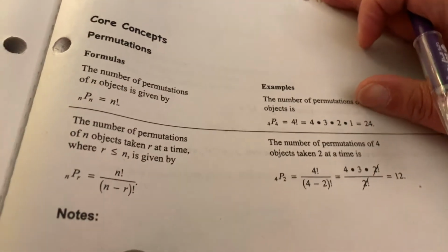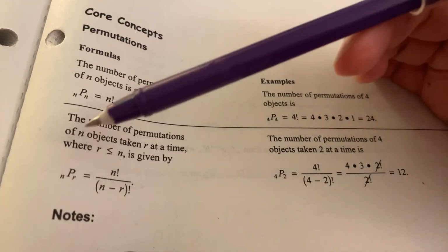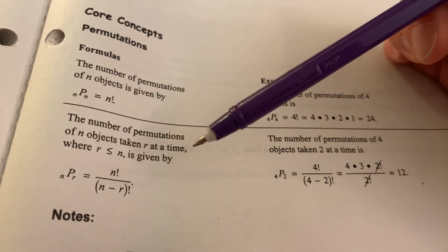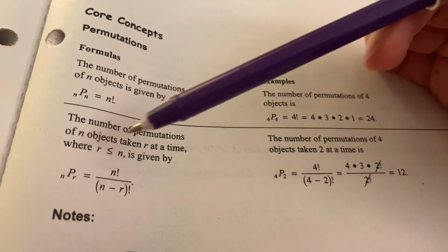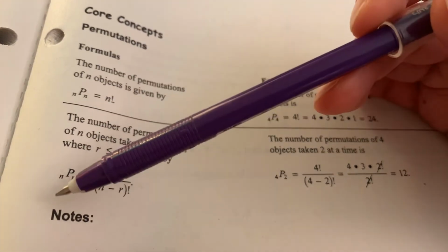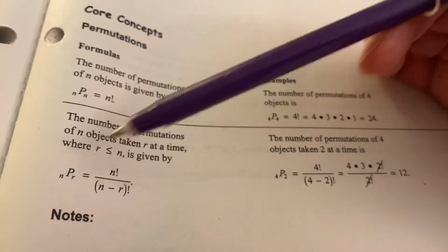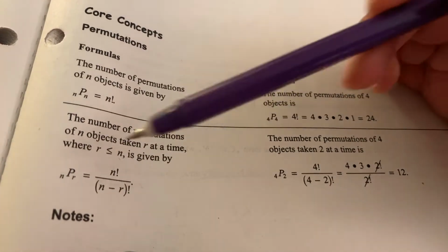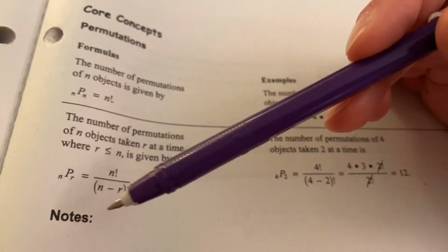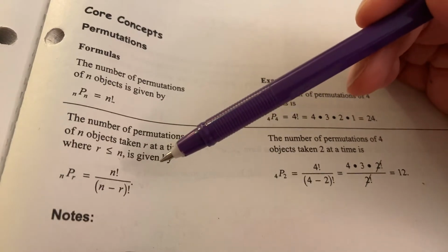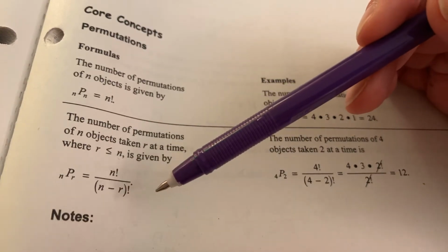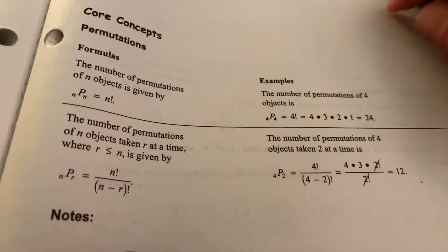And the number of permutations of n objects taken r at a time, where r is less than n, is given by nPr, right? The number of permutations of n taken r at a time. So you've got n factorial divided by n minus r factorial.